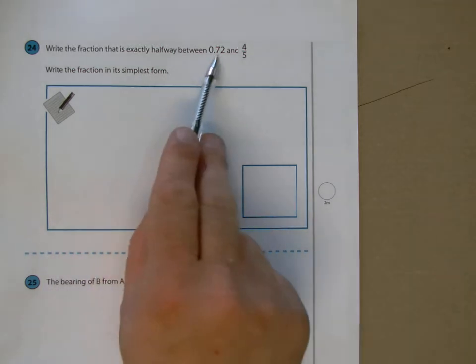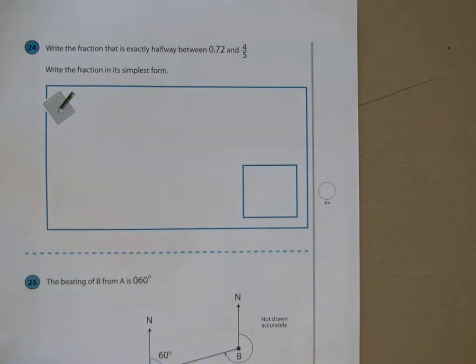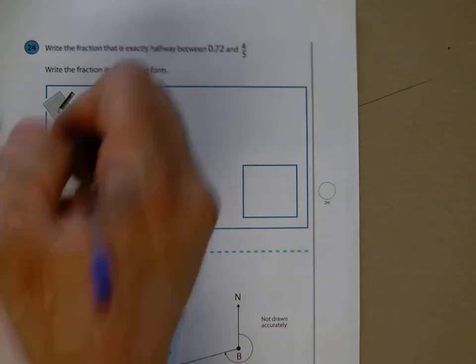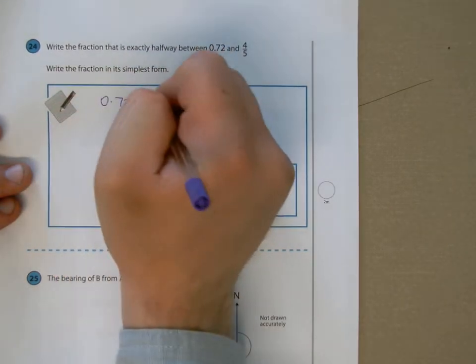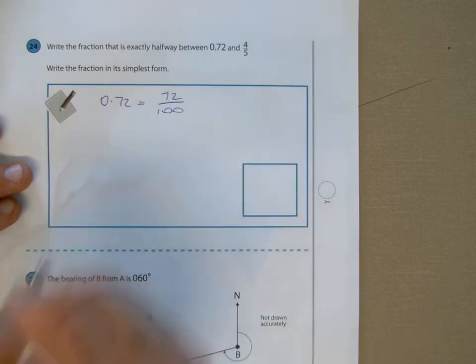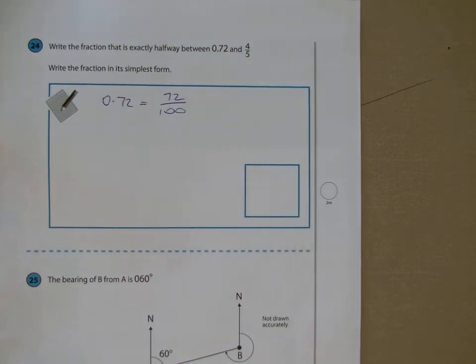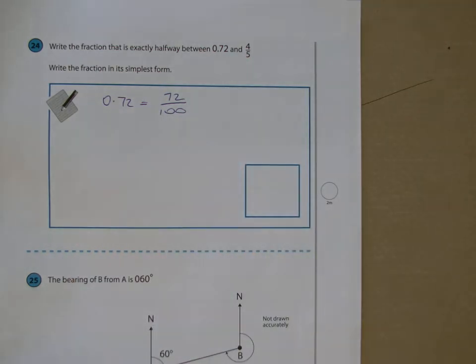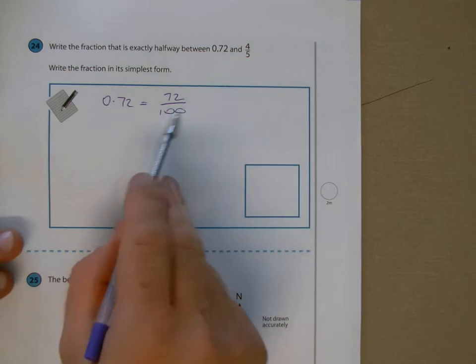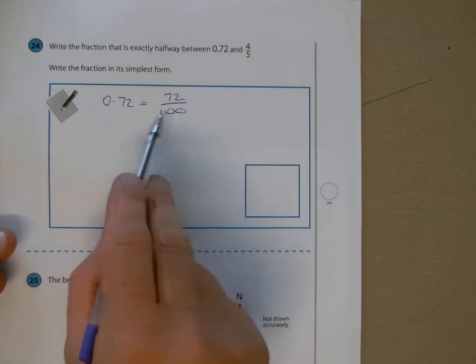What I'd perhaps do to start with is write 0.72 as a fraction. We should appreciate 0.72 is just 72 hundredths. It's 72 out of 100. That's what that is. And then 4/5, of course, is already a fraction. So to see what's halfway between them, what we need to do is compare the fractions. But when we compare the fractions, ideally we need to have a common denominator.